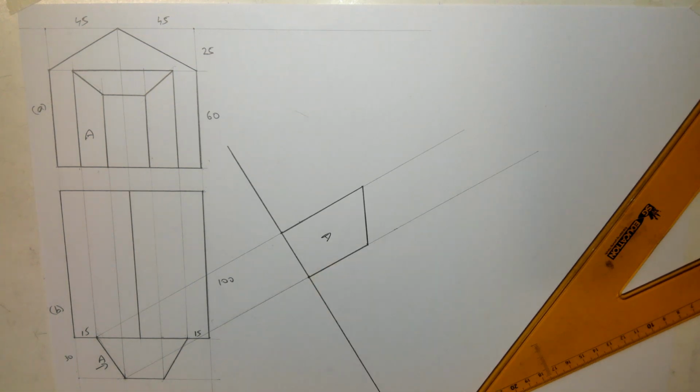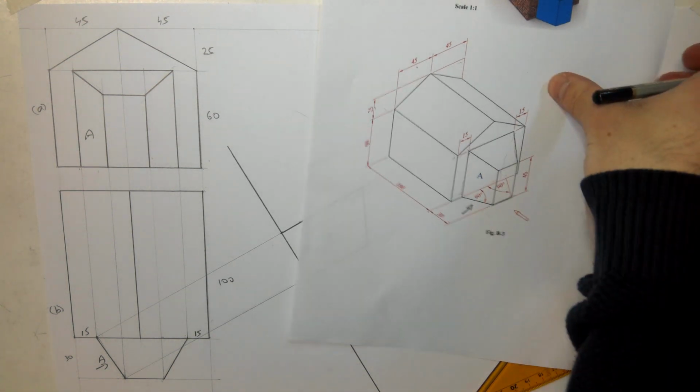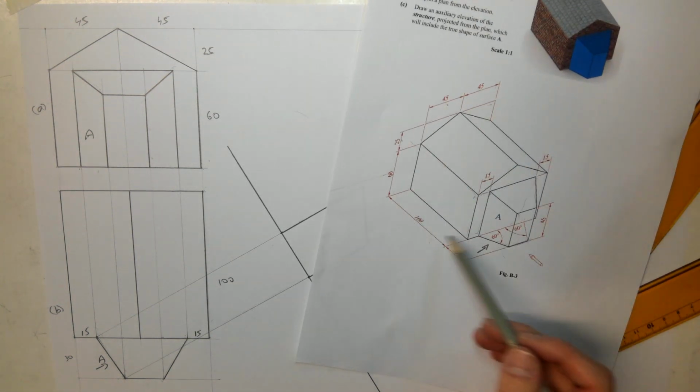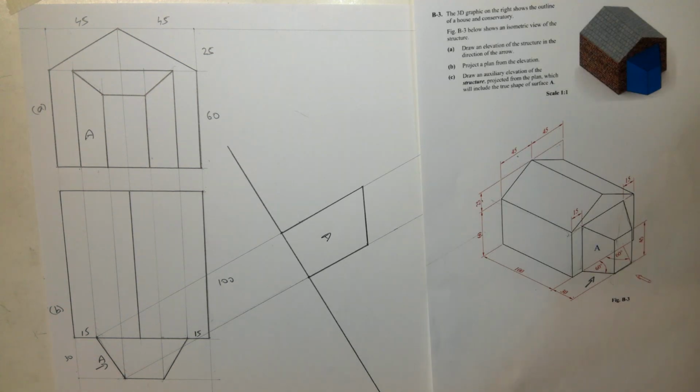And now I have the true shape of surface A. So that's this view here. What I have to do then is draw the rest of the object. So I'm going to take each part that I can see first and then focus on my hidden detail after that.